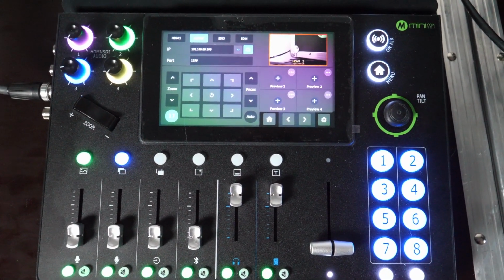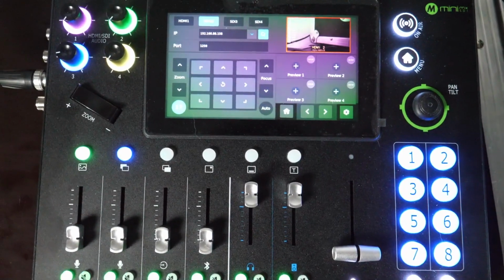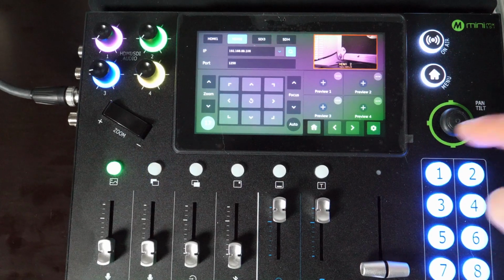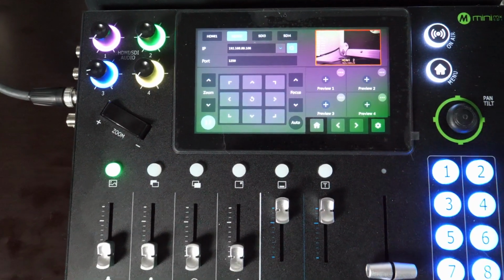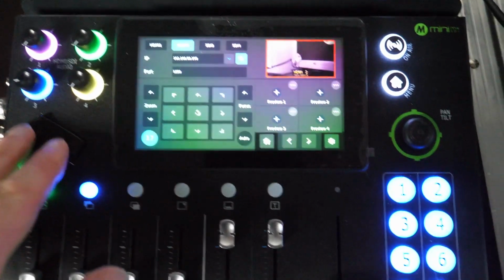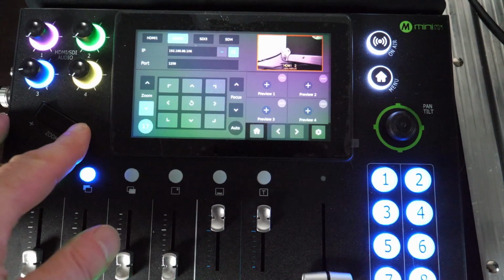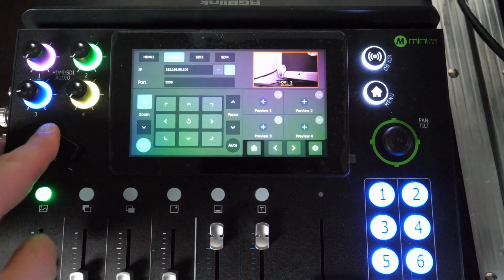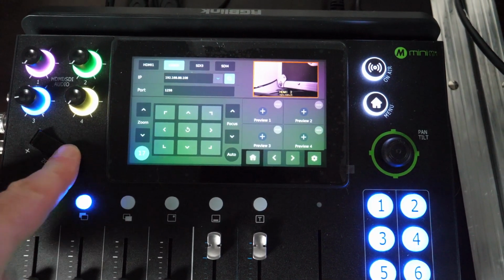Okay, switching over to input 2, the security camera. It runs on Pelco IP address, and this is not a PTZ, but it should be able to zoom, and zoom is not working.